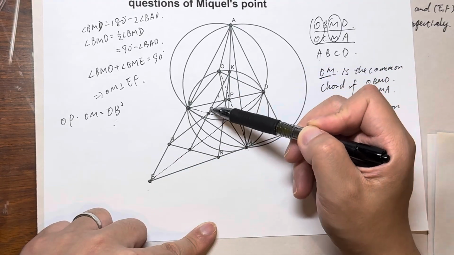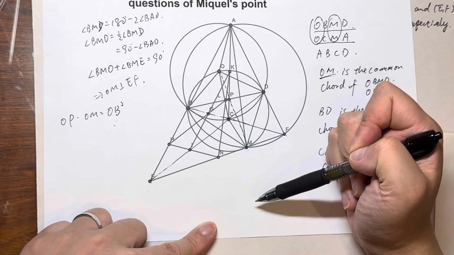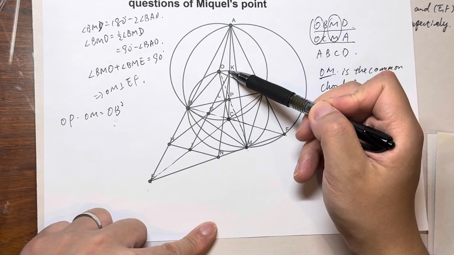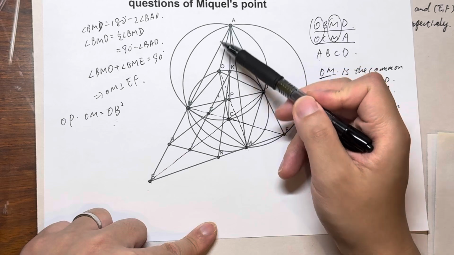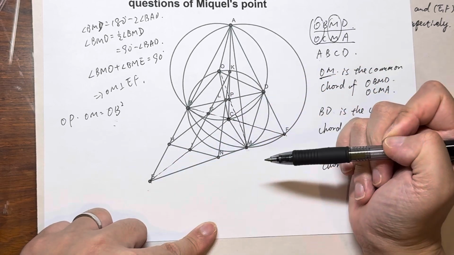That means K, G, I are collinear, and the line KGI is parallel to the line ABE.